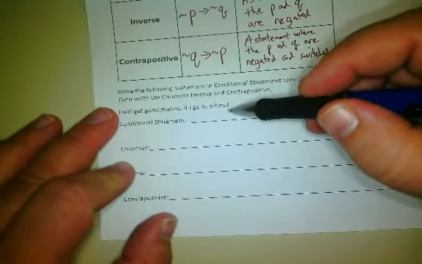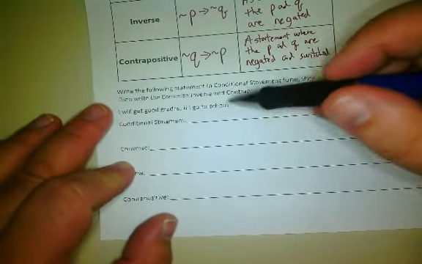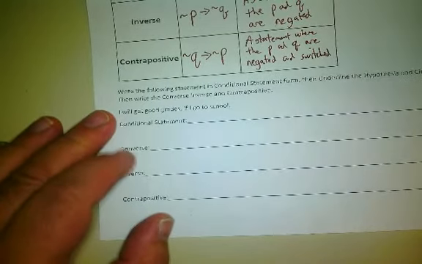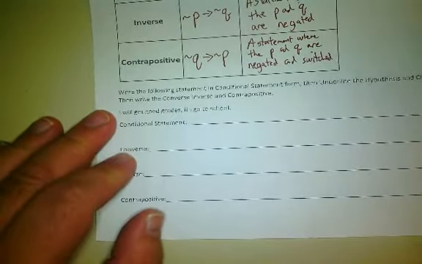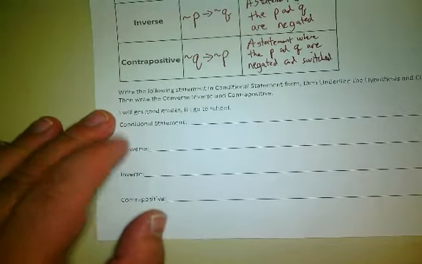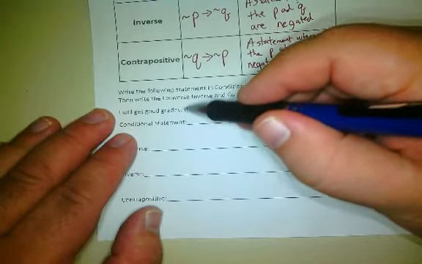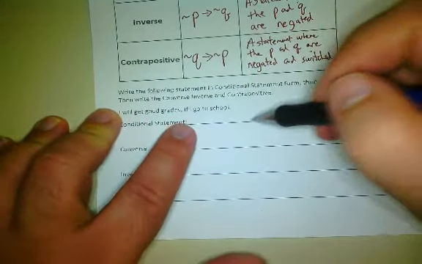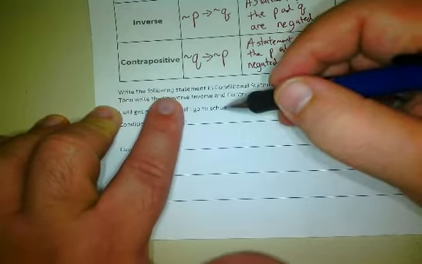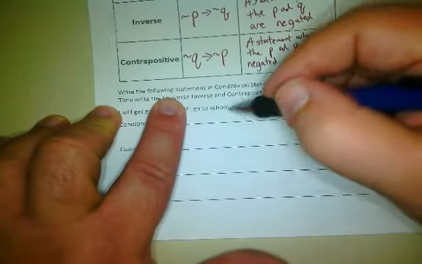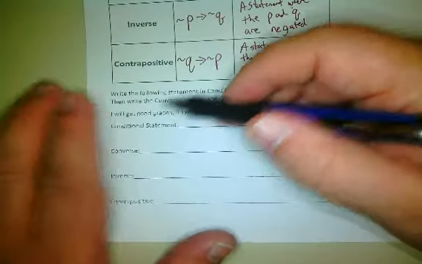Okay? So on the next little part down here, we are going to write the conditional statement based off this sentence. We're supposed to write this sentence in a conditional statement form. So it says, I will get good grades if I go to school. All right? Well, it's good to look for key words. And the key word you should really look for is the word if. In this case, that is actually what we should write down first, because that is our conditional. If this happens, then this will happen.